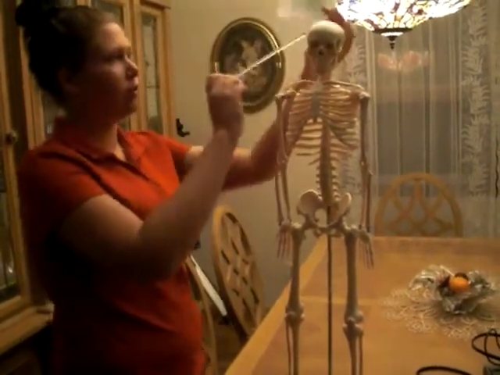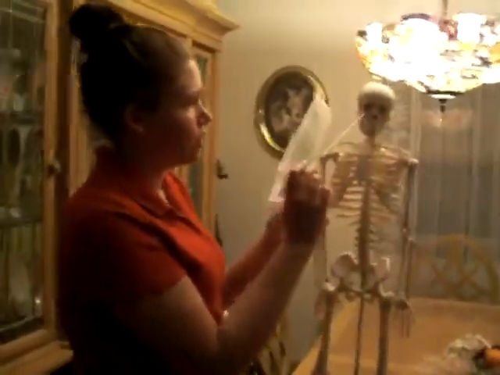The temporal bone, there are 2 of those as well. Here's the right temporal and the left temporal. Zygomatic bones are the bones right here that make up your cheekbone. The nasal bone is right here.